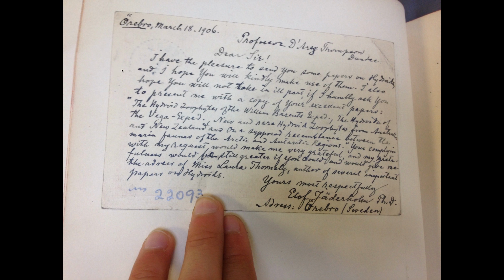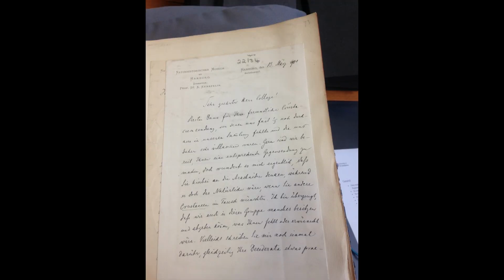Okay, yet more papers on hydroids from 1906. What is this? The Council on Education thanks you for sending a specimen of the something or other. Museum in Hamburg. Okay, so he's got museums all over the place. Oh wow, where's this? Nikoliski.